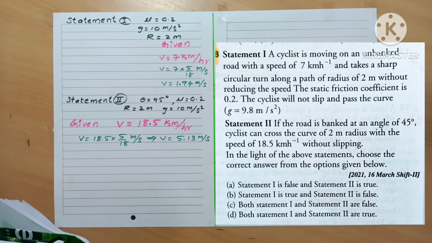And in continuation, statement 2 is there. If the road is banked at an angle of 45 degrees, the cyclist can cross the curve of radius 2 meters at a speed of 18.5 km per hour without slipping. In light of the above statements, choose the correct answer from the options given below. Okay, so 4 options are given, student, and we have to select the correct option.